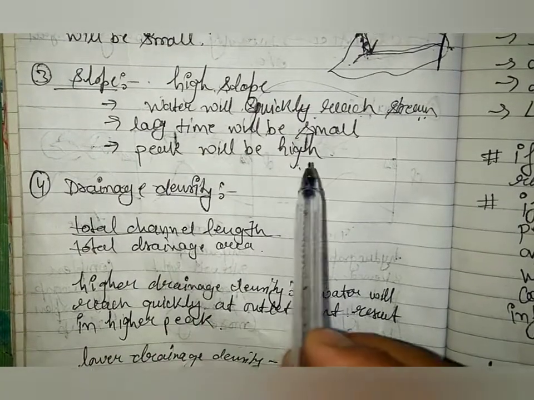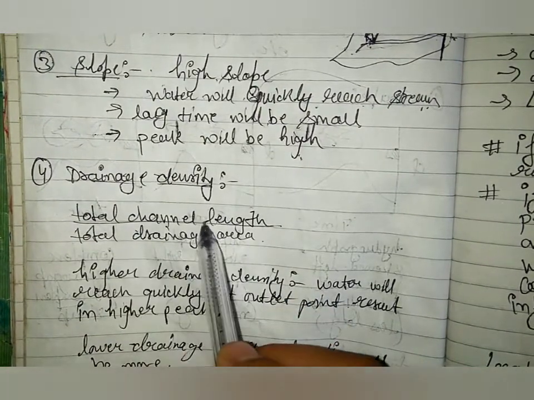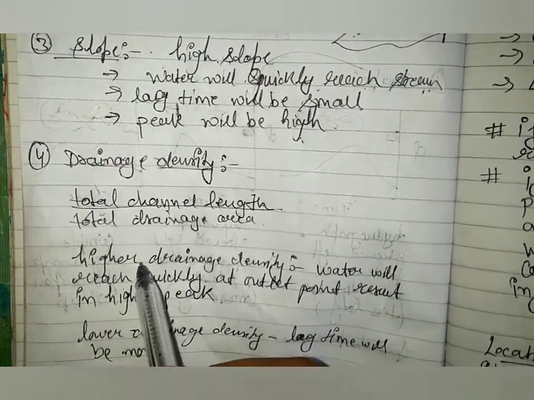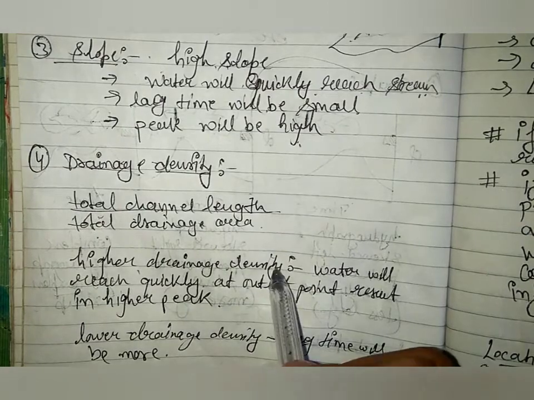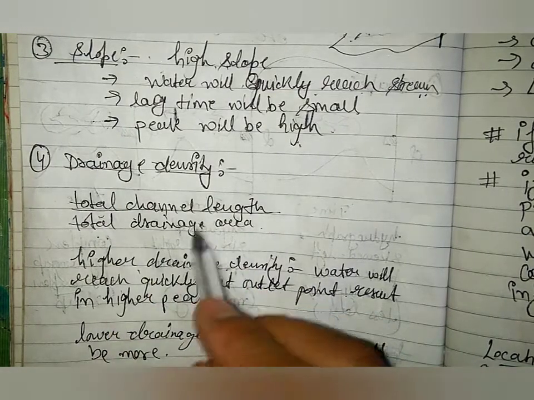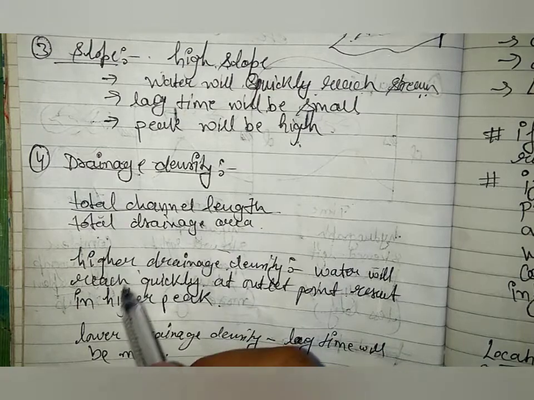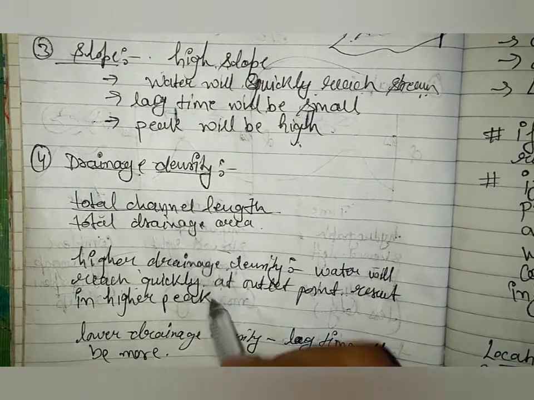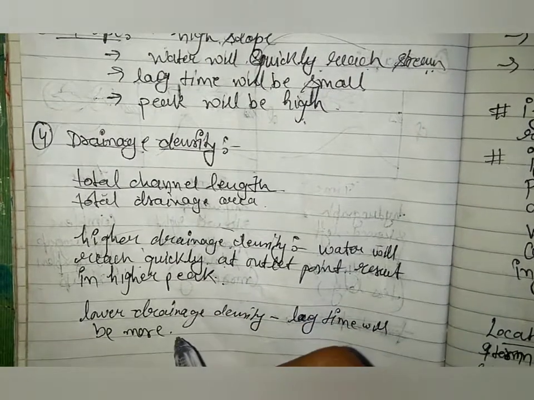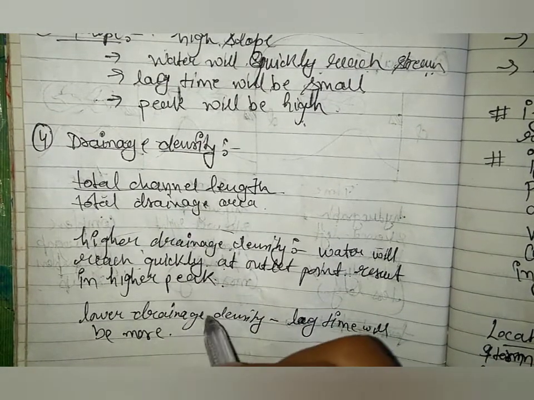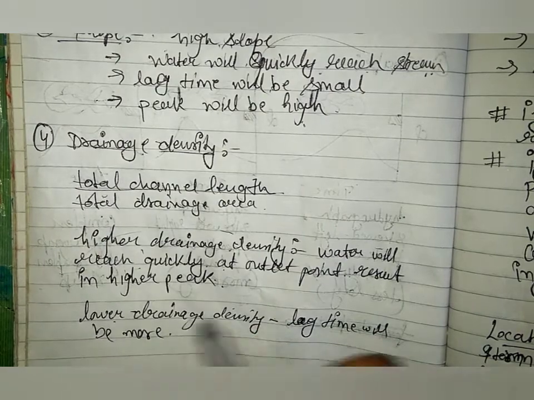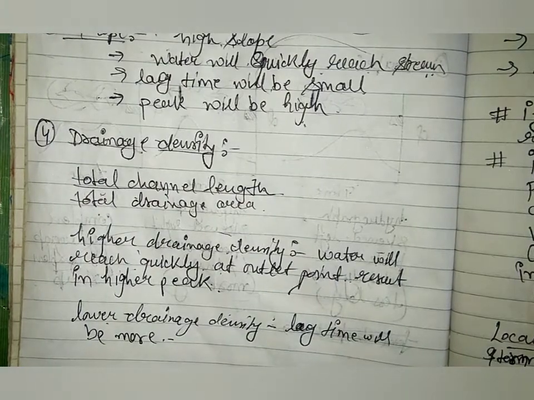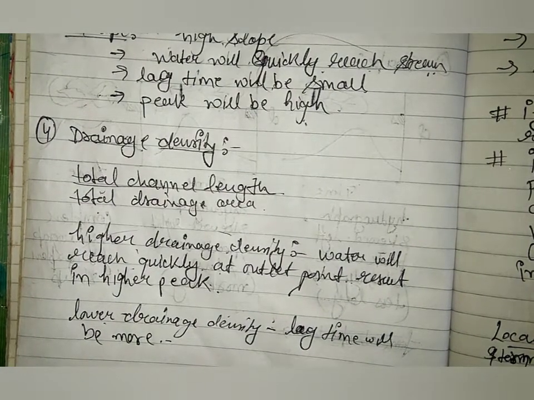Now, what is drainage density? It is the total channel length divided by the total drainage area. Okay, if the drainage density is much higher, then water will reach the outlet point quickly, resulting in a higher peak. If the drainage density is lower, then the lag time will be more.